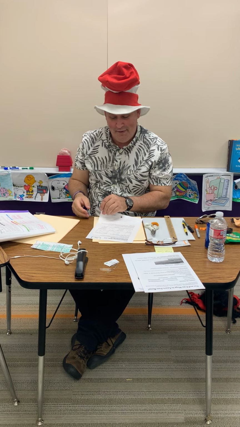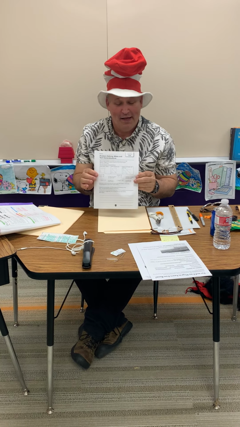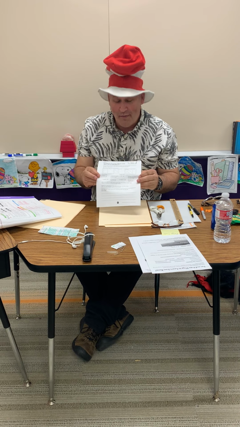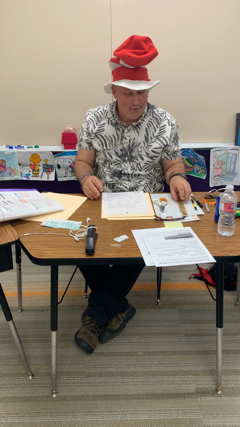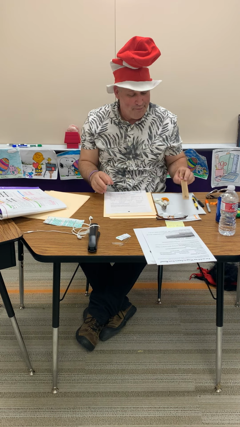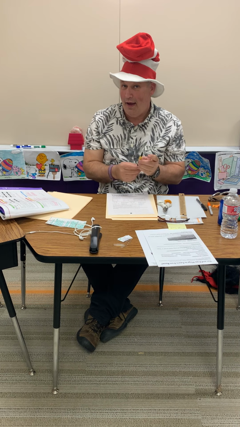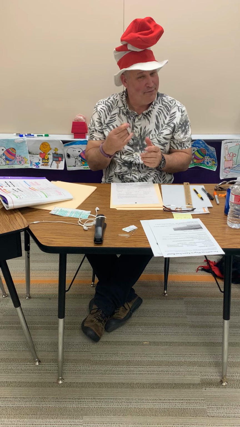Today is reteaching 15-6. This shouldn't take very long, but it is pretty cool, so pay attention. You will need a ruler or some type of straight edge, a pencil, a pair of scissors. Okay.